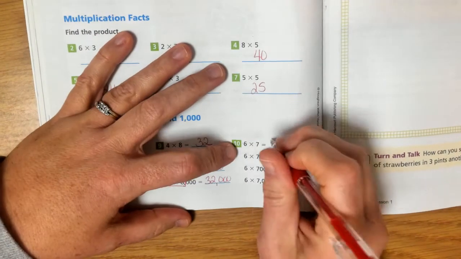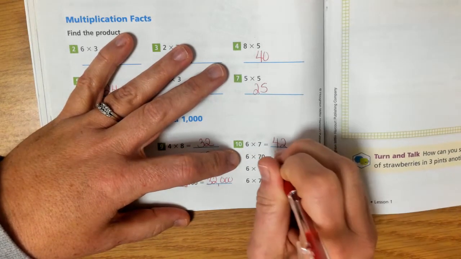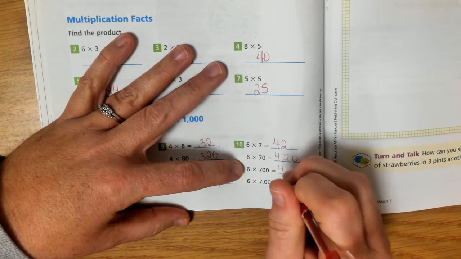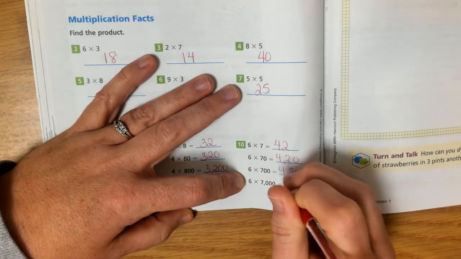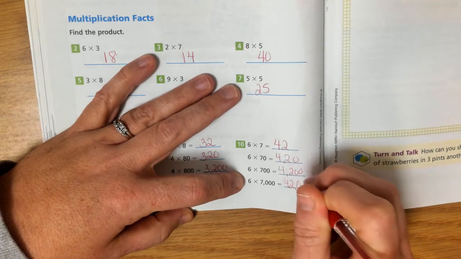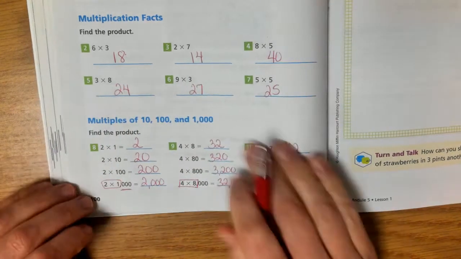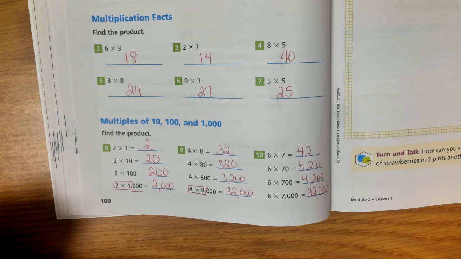6 times 7, 42. 6 times 70, 420. 6 times 700, 4,200. 6 times 7,000, 42,000. Okay, so this is going to get your juices flowing and your brain working and ready for our first lesson of module 5.